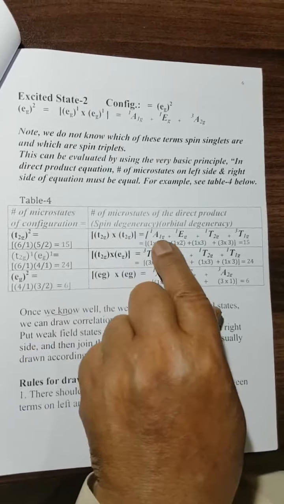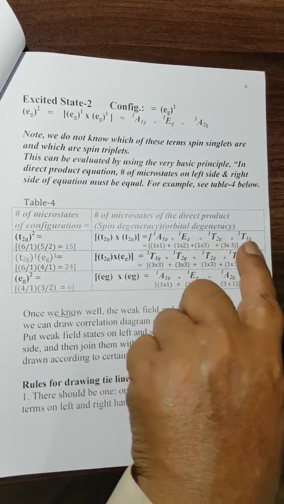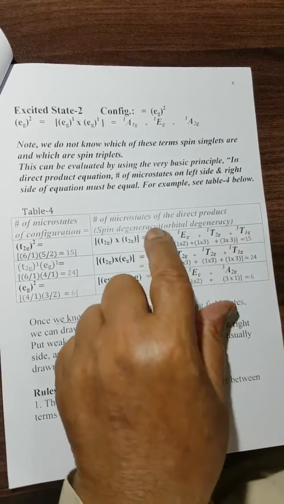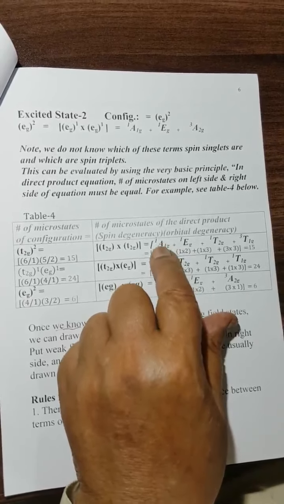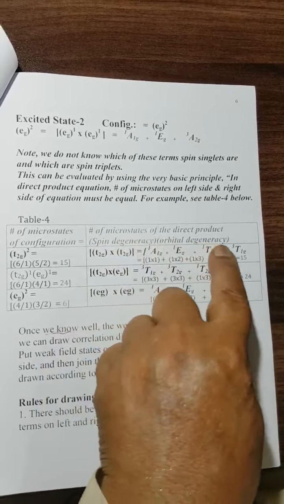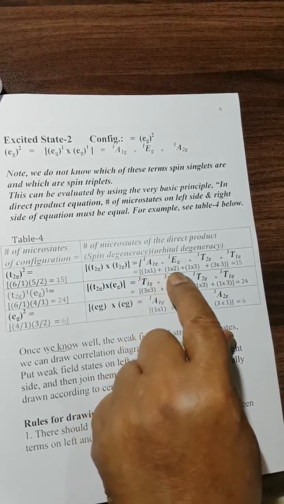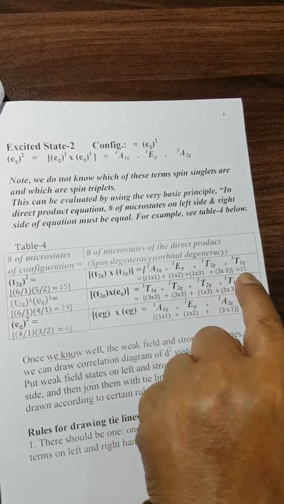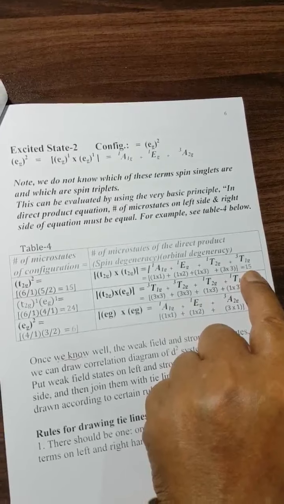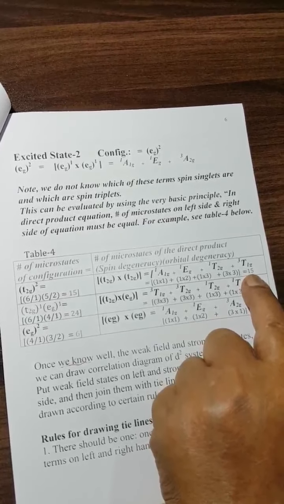It gives this, this, this, and this: spin multiplied by orbital degeneracy, number of microstates. You know all this already.